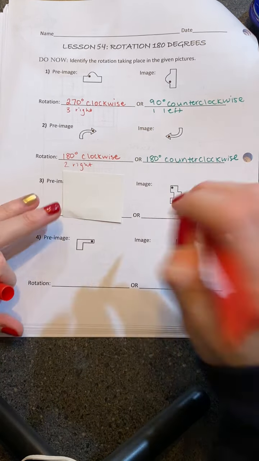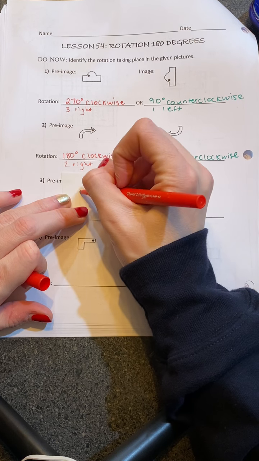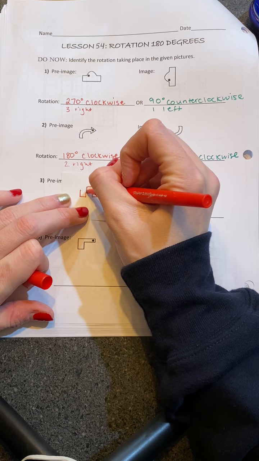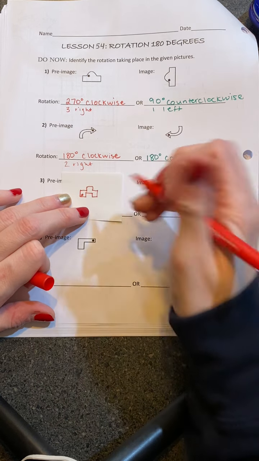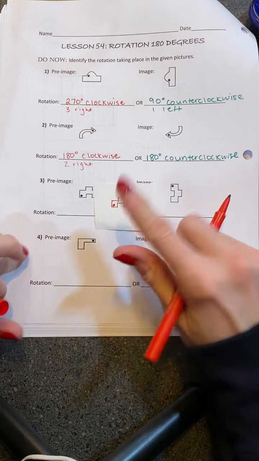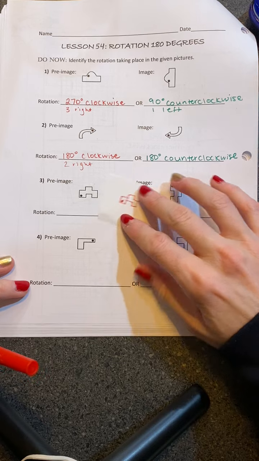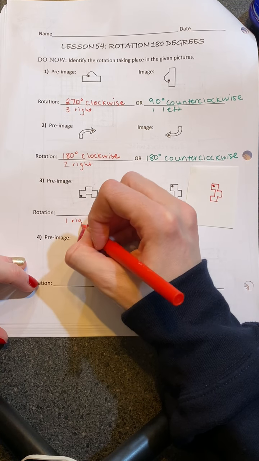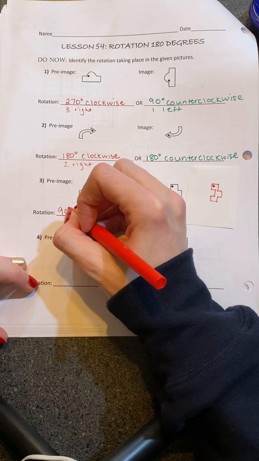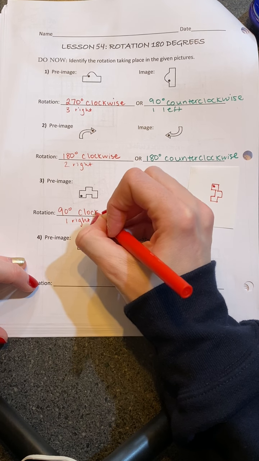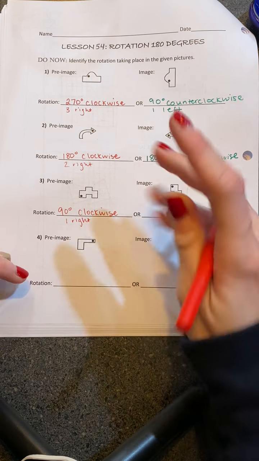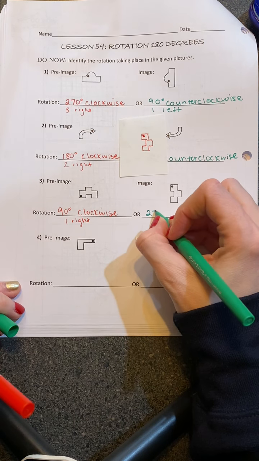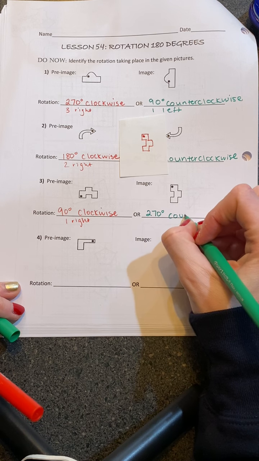All right, then we had number 3. And let's turn. If we go 1 to the right, it matches up. So 1 turn to the right was 90 degrees, and to the right is clockwise. And 90 degrees clockwise is the same as 270 degrees counterclockwise.